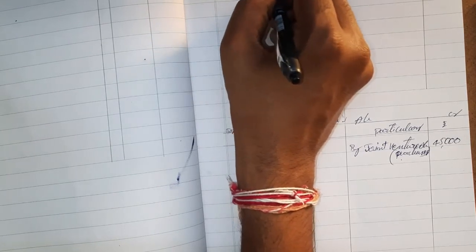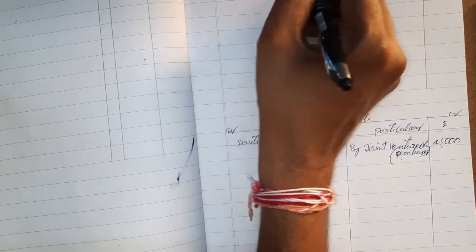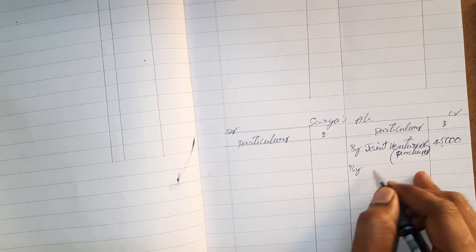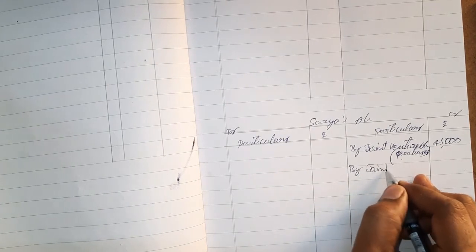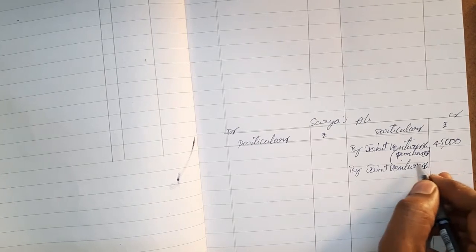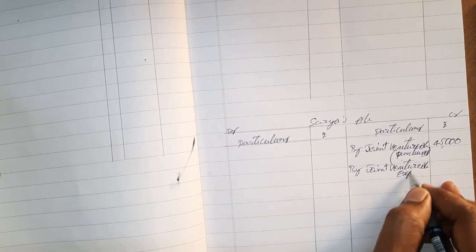This is expenses, 2,700 amount, and here also by joint venture account, expenses 2,700.